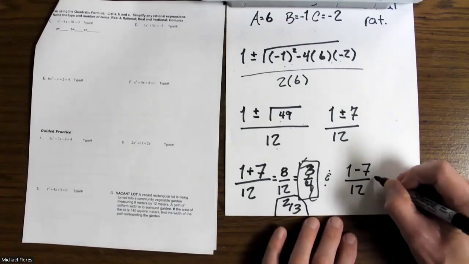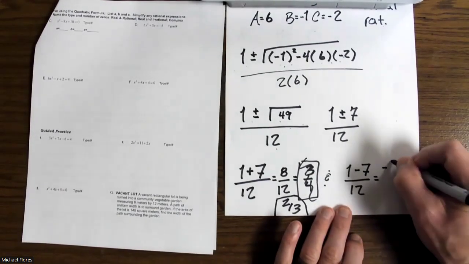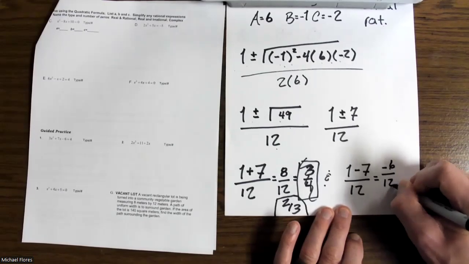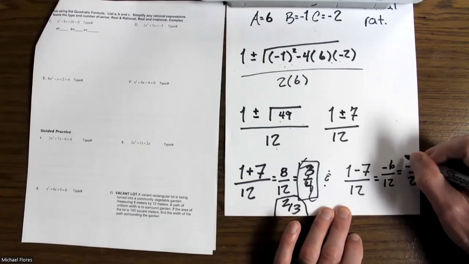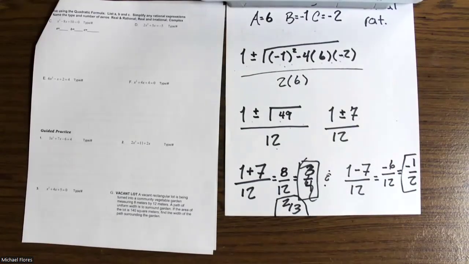Okay, over here, 1 minus 7 is negative 6 over 12. And this is going to reduce to negative 1 over 2. So those are our solutions. They are real and they are rational. And there's 2 of them.